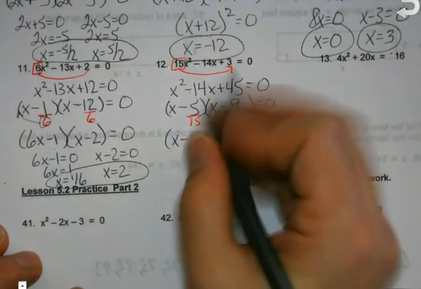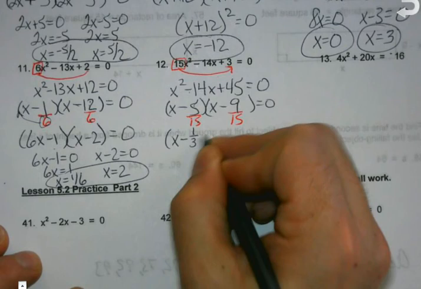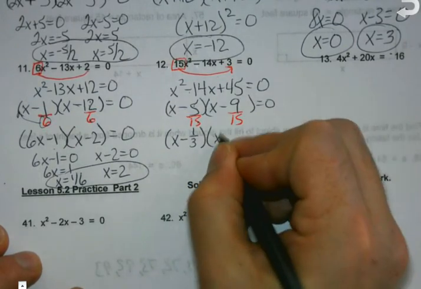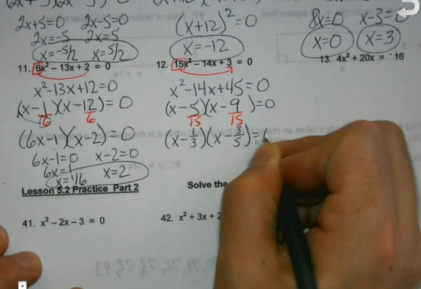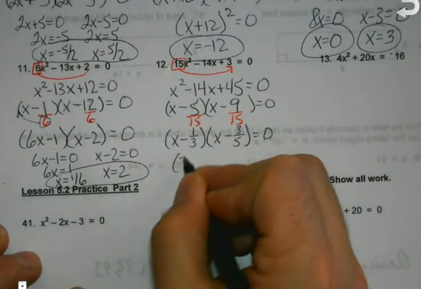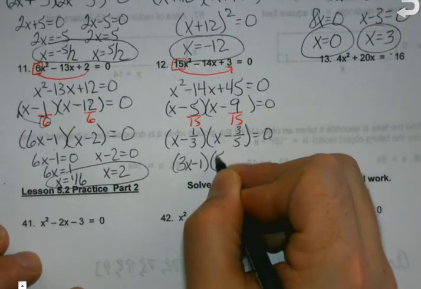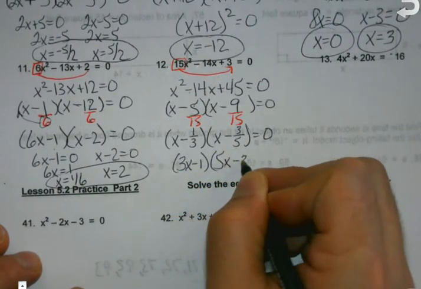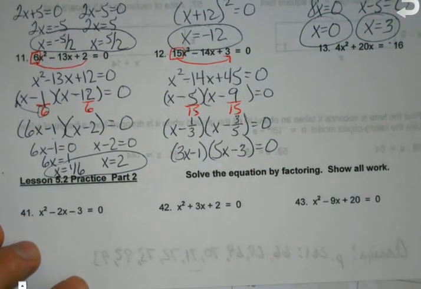Here, 5 over 15, I can reduce the fraction. 9 over 15, I can reduce the fraction. And now that I've reduced it and I see that it doesn't go in, that's the point that I can slide that denominator back to the front and then set each of those equal to 0.